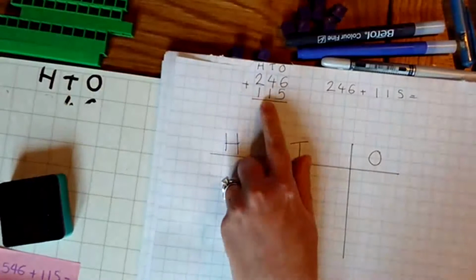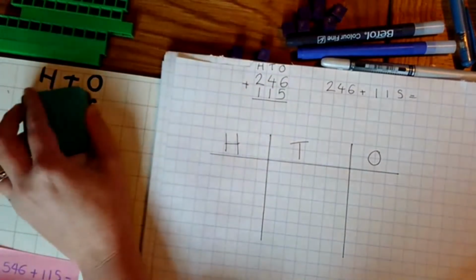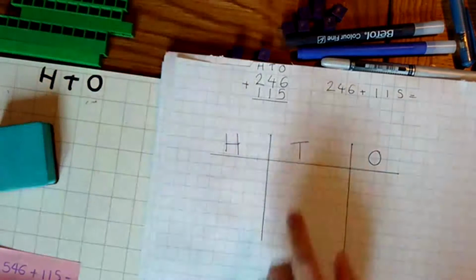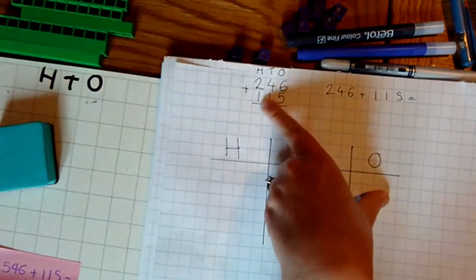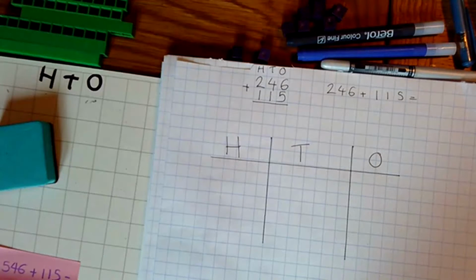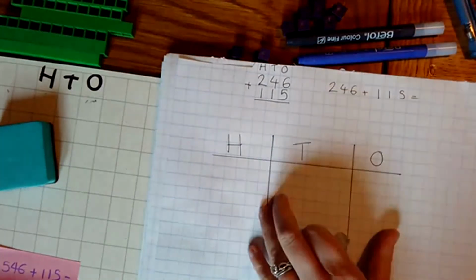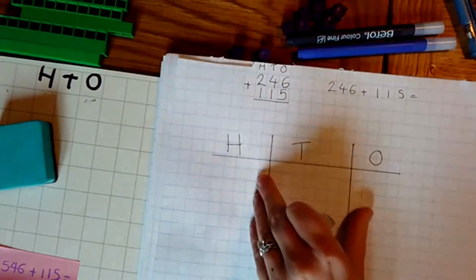My equation is 246 add 115. At this moment, I'm looking at regrouping from my ones into my tens. So what is my first step to success? My first step to success is to put my number in a place value chart. So I'm going to do that.